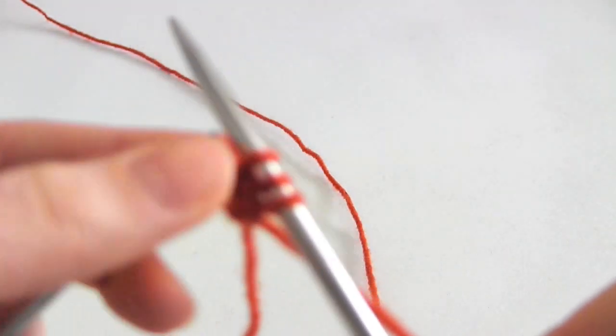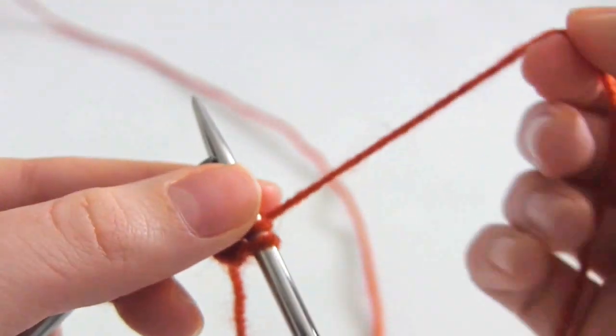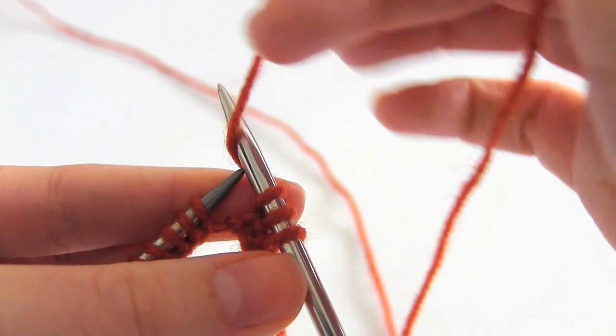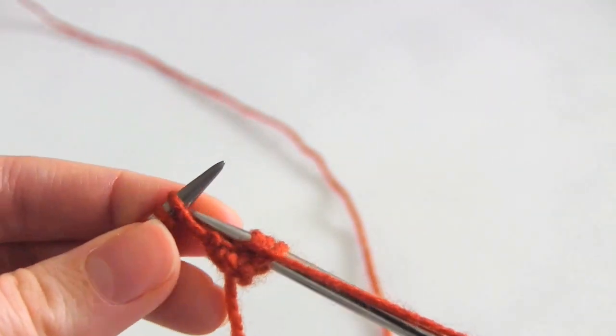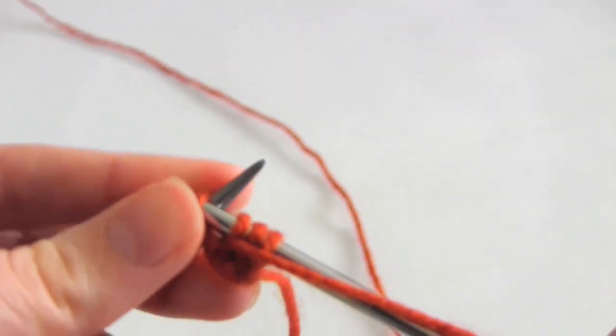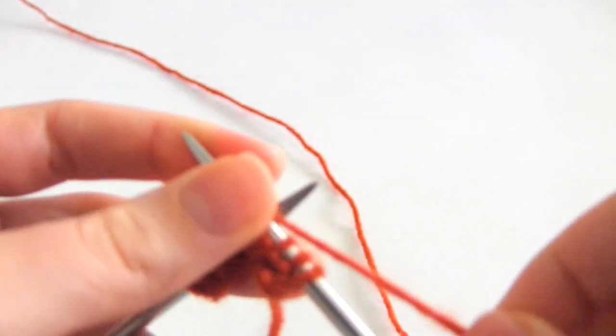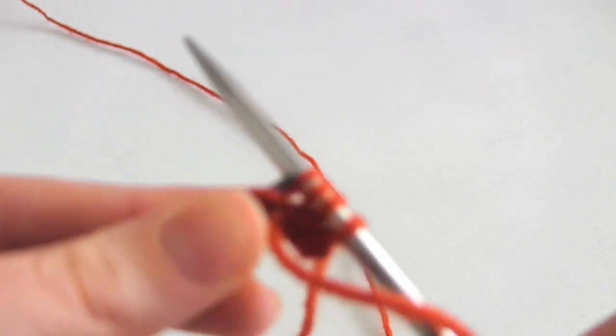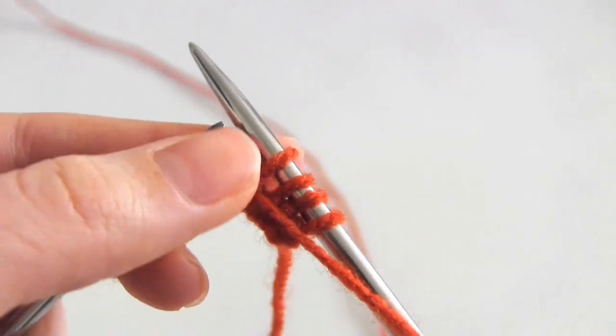As I have just mentioned, the most important thing to remember is to bring the yarn forward or take the yarn back between the needles between every single stitch. So you have to take the yarn back through the needles every time you're going to knit a stitch, and bring the yarn forward through the needles every time you intend to purl the next stitch.